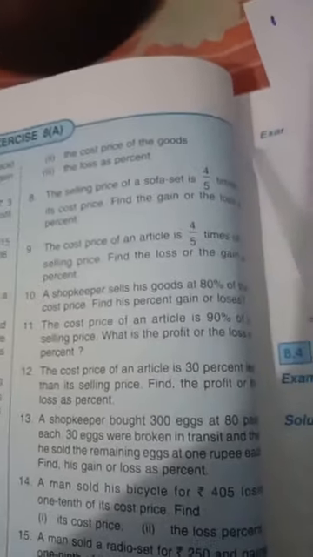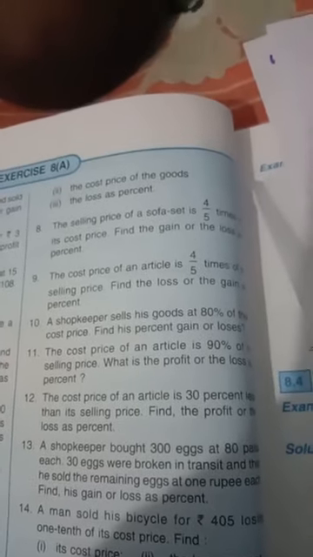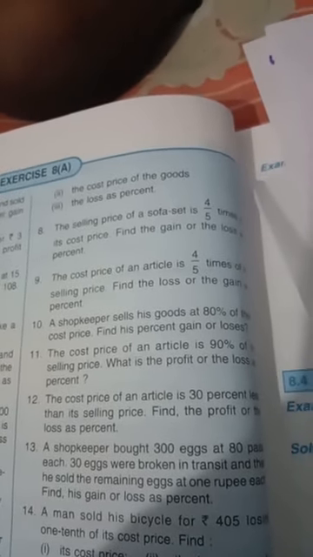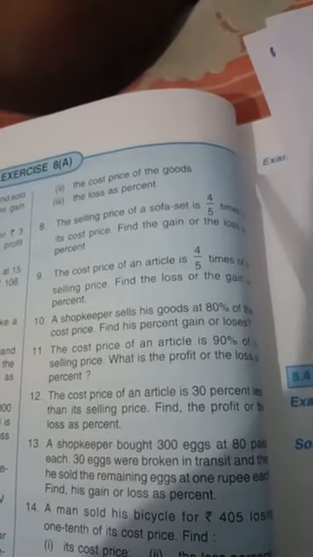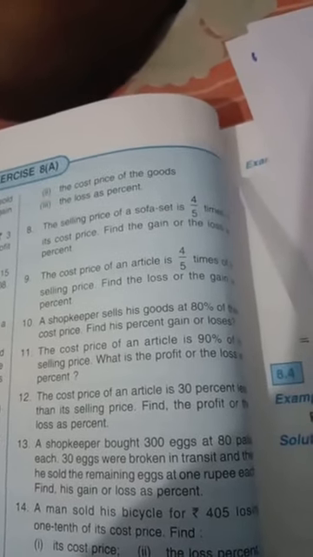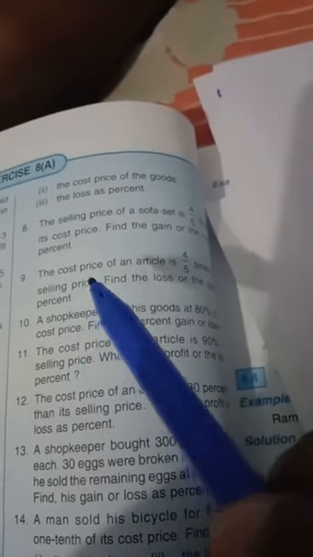Now 10th question. Look at question number 10. A shopkeeper sells his goods at 80% of cost price. Find the percent gain or loss. In the 9th question, the cost price of an article is 4 by 5 times the selling price. But here it is just the opposite. A shopkeeper sells his goods at 80% of CP.